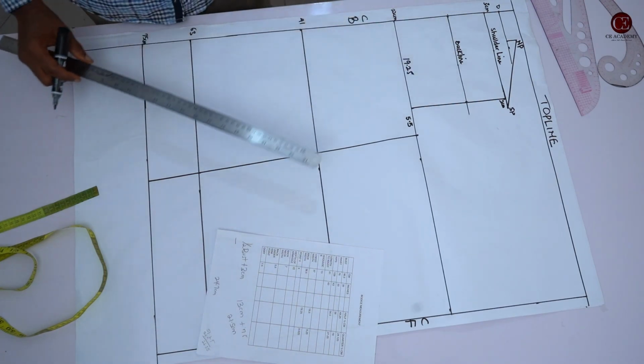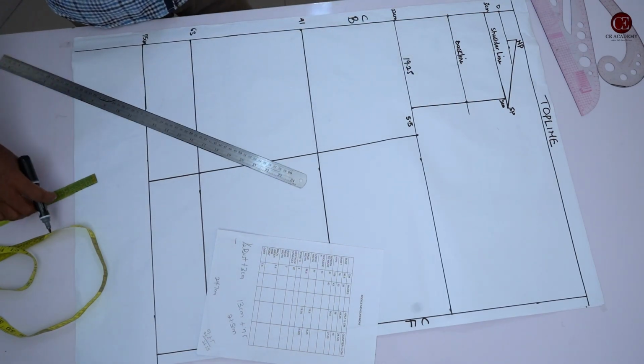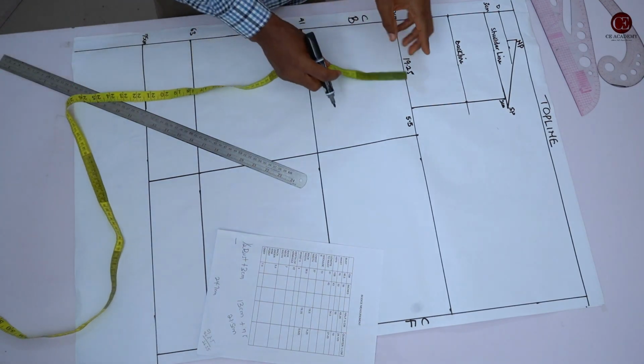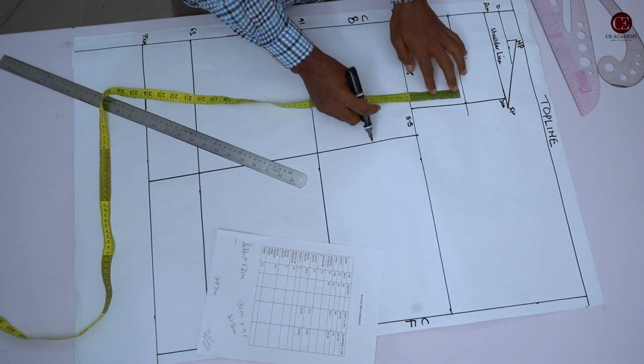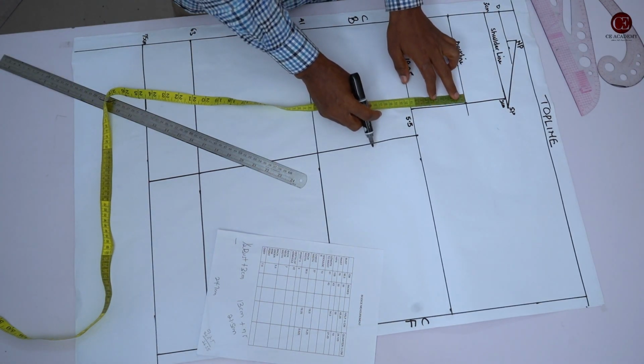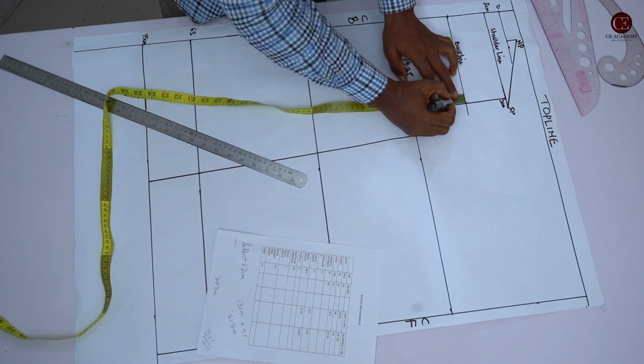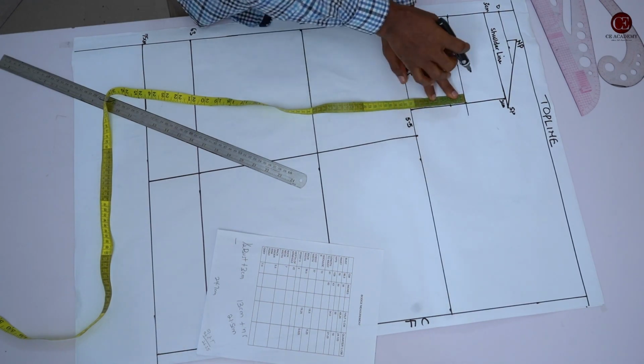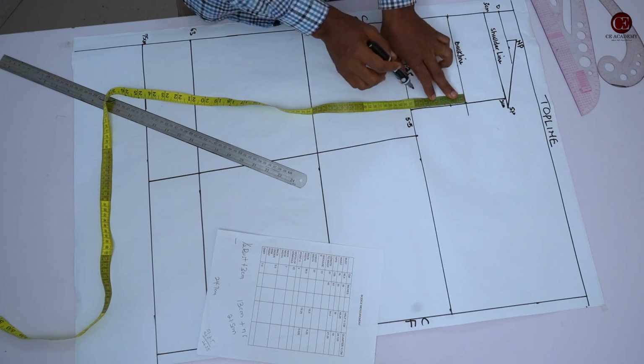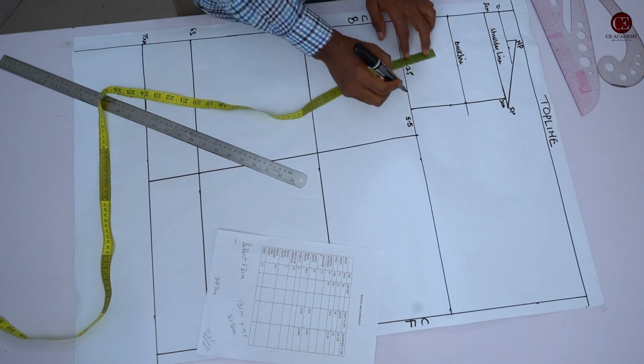Once this is done, the next thing for us to do is to create some guidelines along this armhole. On the back line along the armhole, measure 3 cm down.